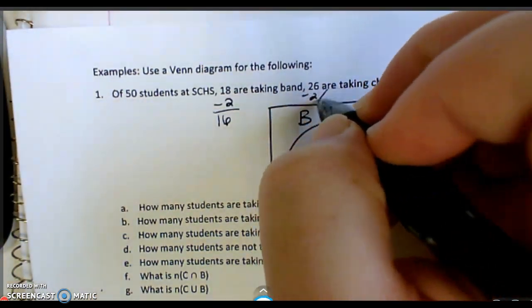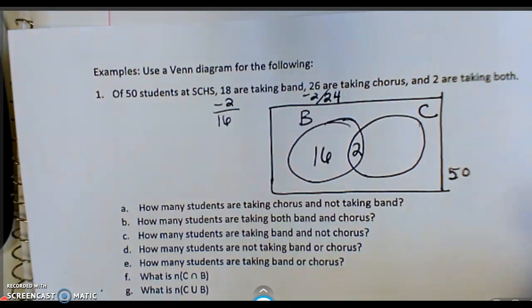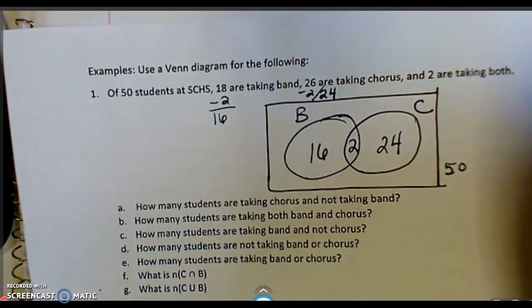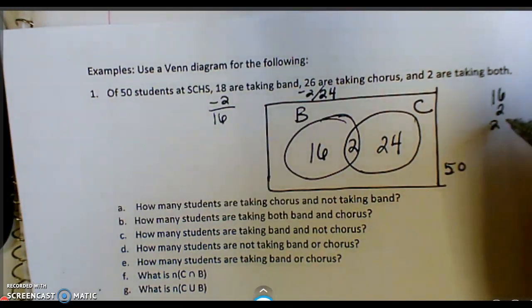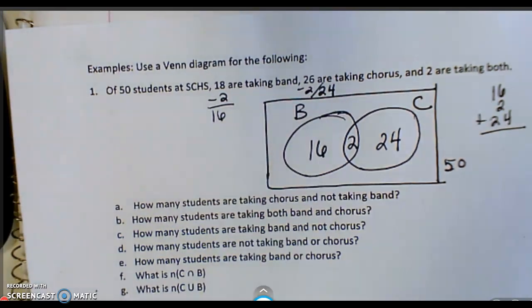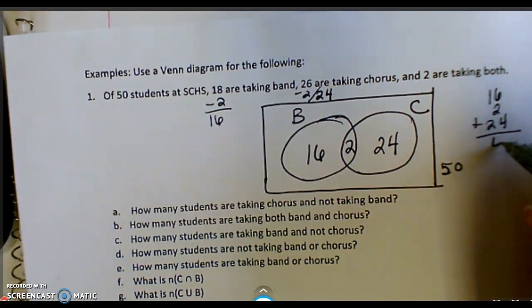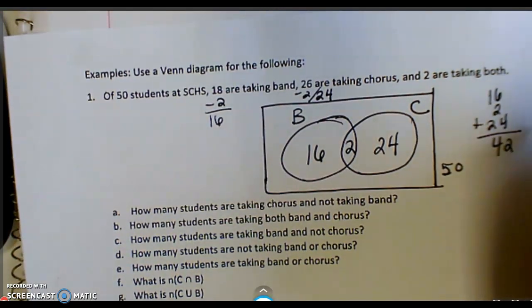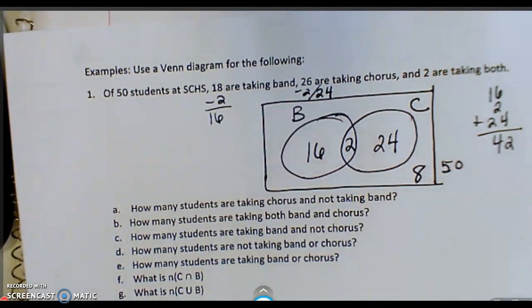I need to subtract 2 from the 26 to get the chorus part. And then I add those together. So I do 16 plus 2 plus 24, which is 42. And then I subtract that to get the part that goes on the outside.